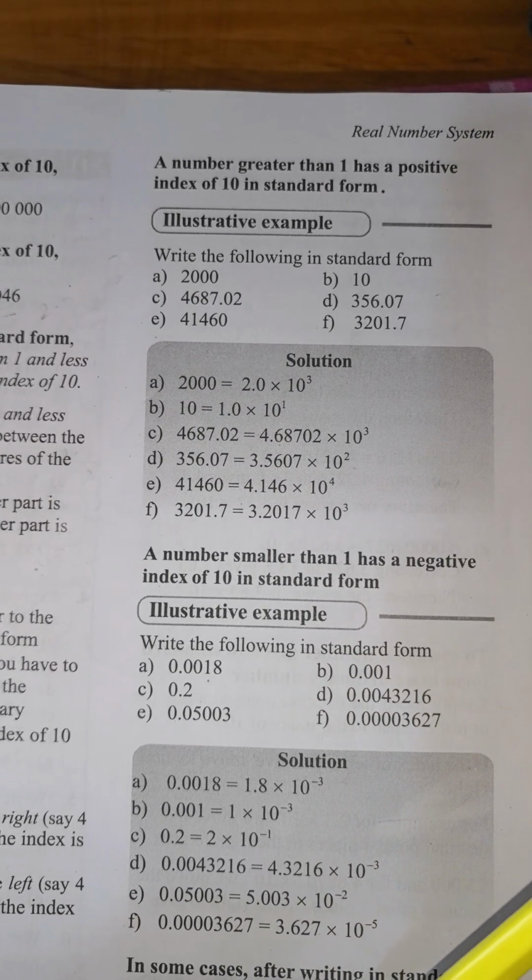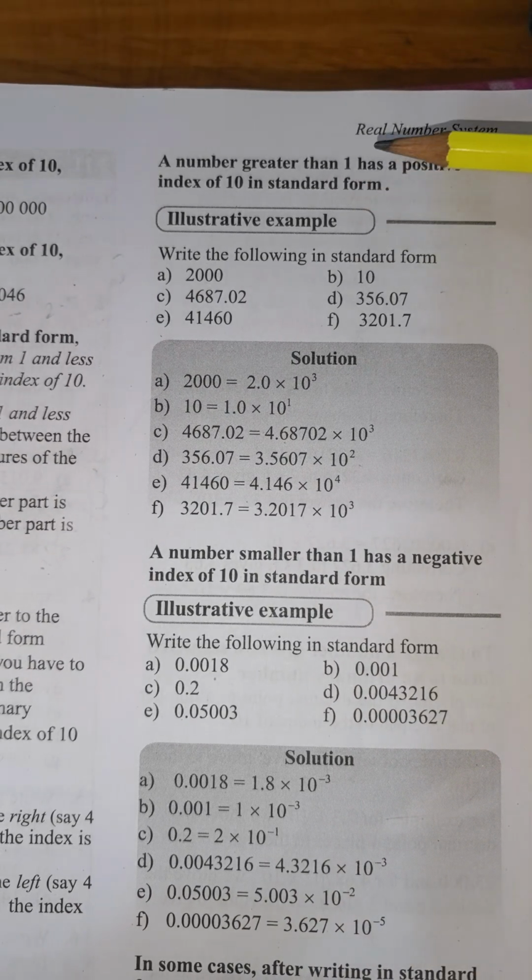So here, we are saying that a number greater than 1 has a positive index of 10 in the standard form. So we are just telling you, if you do it correctly or solve the math correctly, this is what you should get. It's just a rule. But you don't have to memorize this, right?